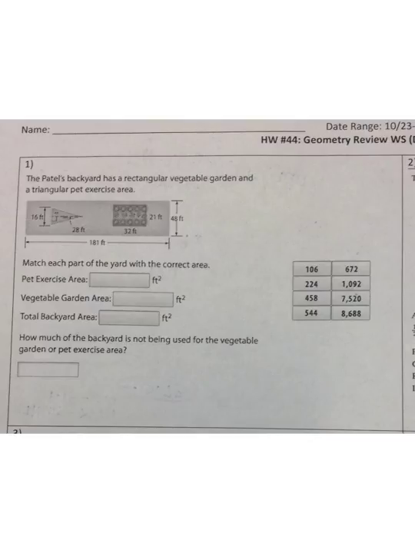So first, put in the area for the pet exercise area. Next, put in the area for the vegetable garden. Last, put in the area for the total backyard. Last part, how much of the backyard is not being used for the vegetable garden or the pet exercise area.